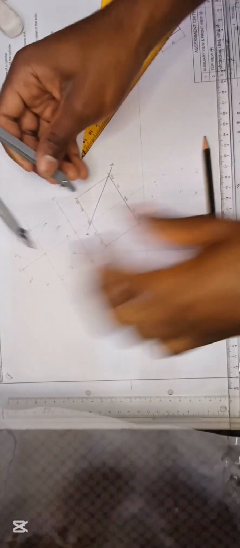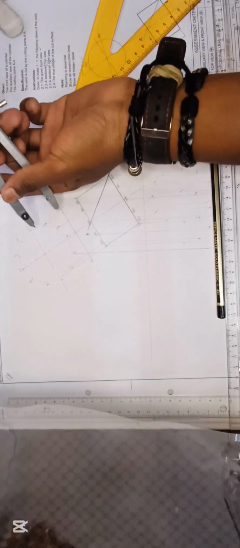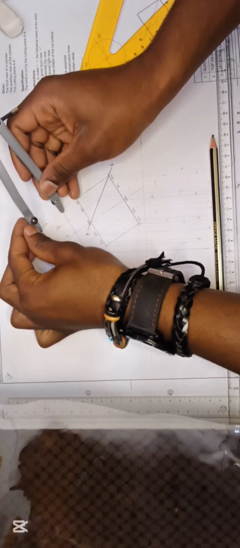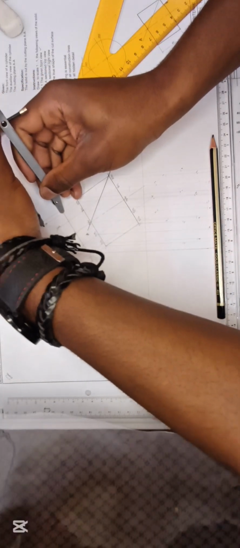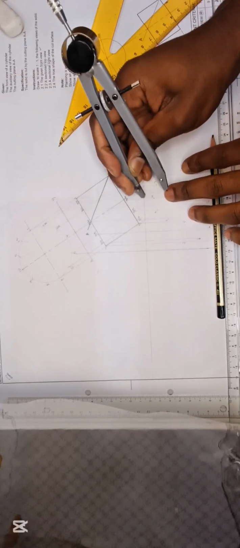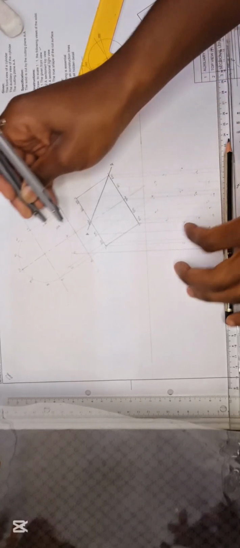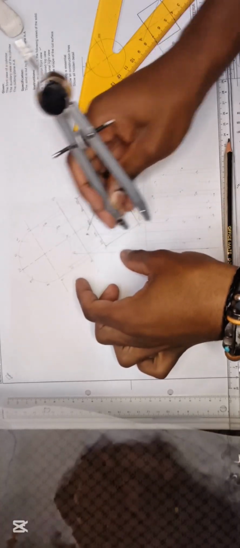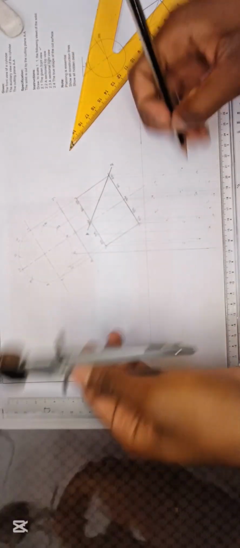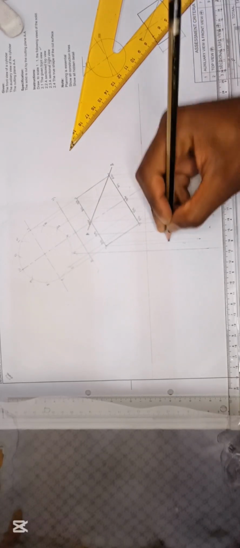Okay, now I'm moving back to this one, which is point 2 on this line here. Point 2, coming on line 2, which is here. 2, and point 2 is the same as point 6. Okay, this is 6. This is 2.